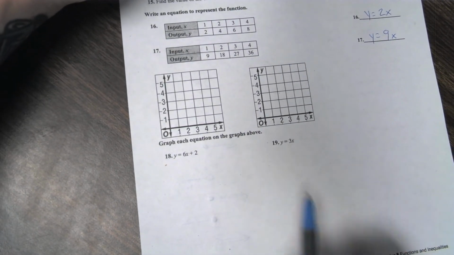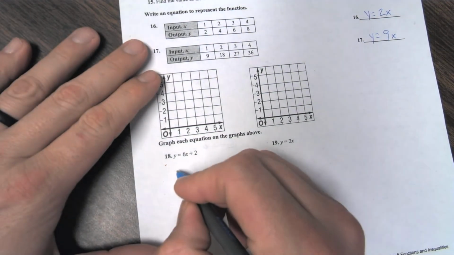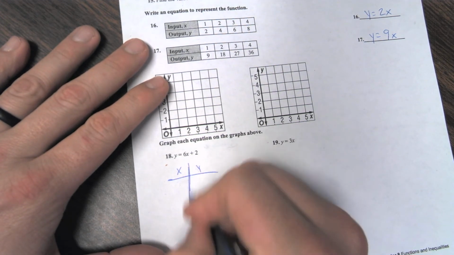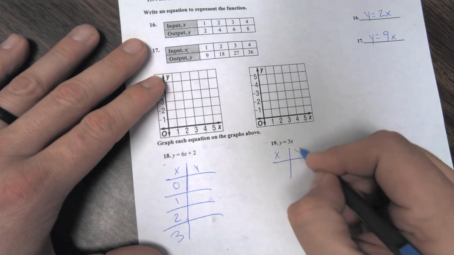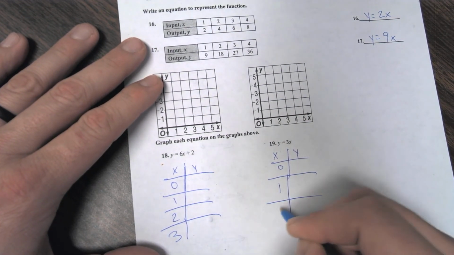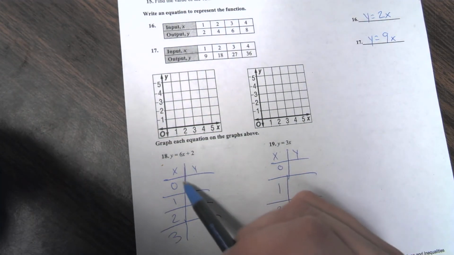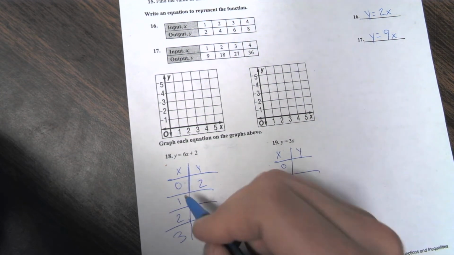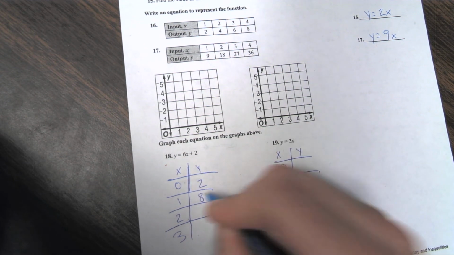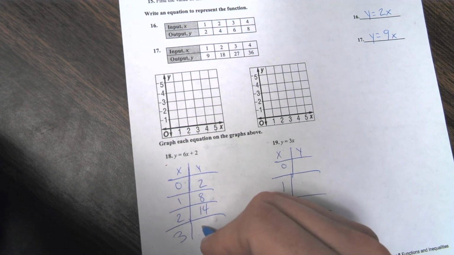Now, 18 and 19, we're going to use the equations they give us and graph them. To do this, this is where you do that function table. x, y. 0, 1, 2, 3. You're going to do this for both of them. Because remember, we talked about how we choose our own x values. Make it easier on yourself. So then all you're doing is replacing x in each of these. So 0, 6 times 0 plus 2, 2. 1 times 6 plus 2, 8. 2 times 6 plus 2, 14. 3 times 6 plus 2, 20.